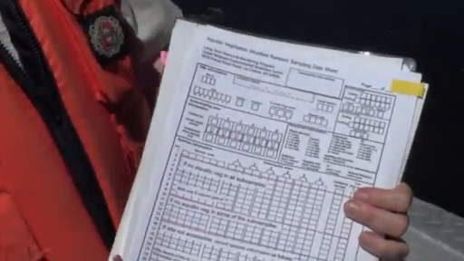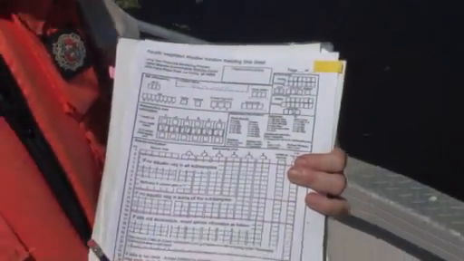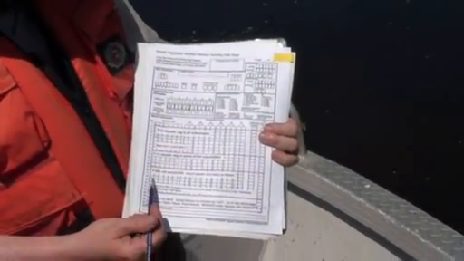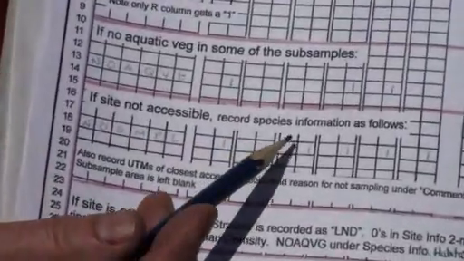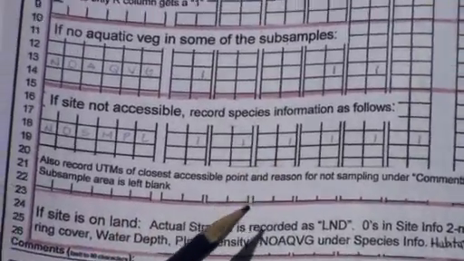There might be some sites where you can't get to them, or we've had some that are under barges, so you're not going to be doing those. So that would get a no sample, and that's NOSMPL. And then you just have a 1 under all the subsample areas where you can't get to. Some you might be able to, and others not.